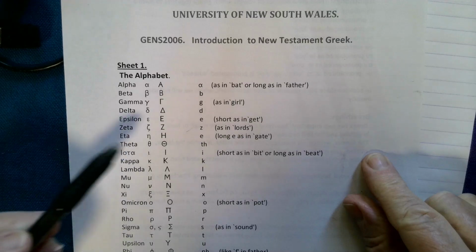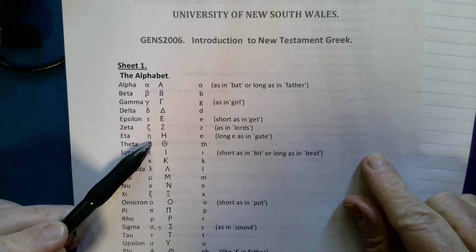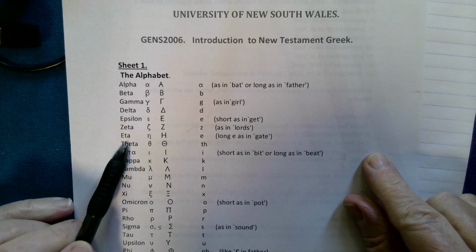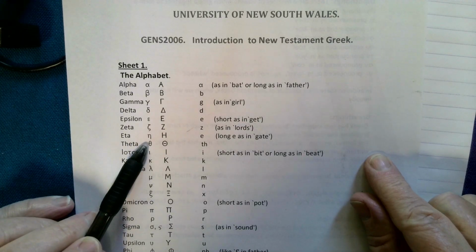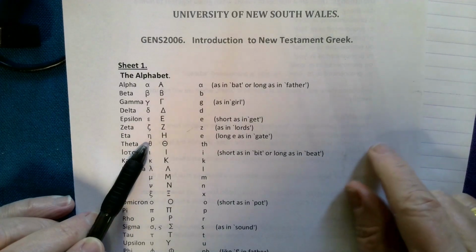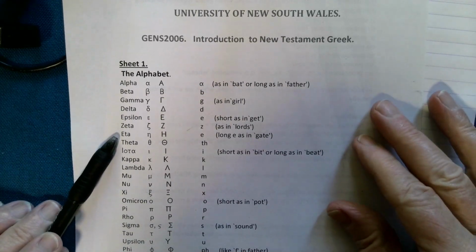Eta, this is a tricky one to get used to. It looks a bit like an English N. You draw it like that. Make sure you make the second arm move downwards a fair bit. Probably pronounced, well, in classical Greek it's a long E, air sound. By New Testament times it would have been probably just like a long A, as in gate, probably all I can say about that one.